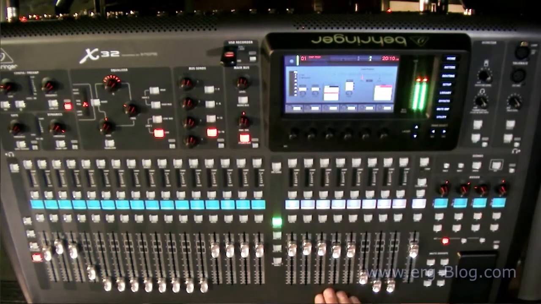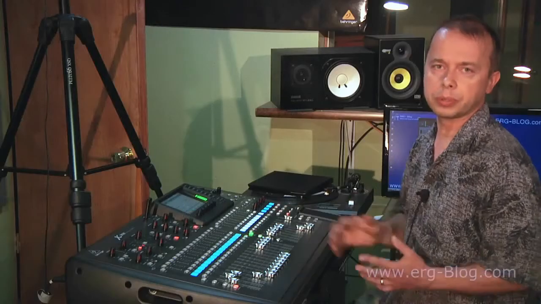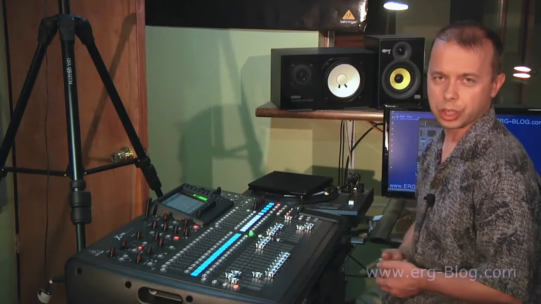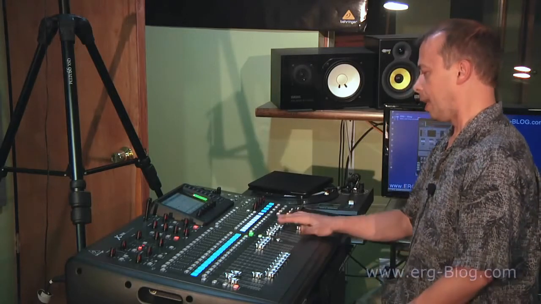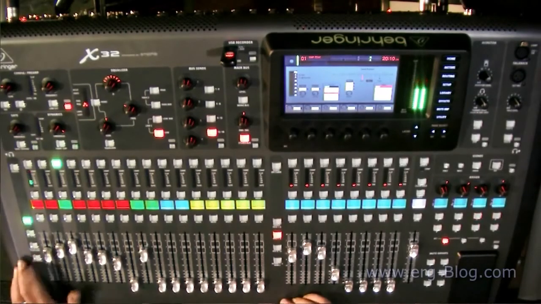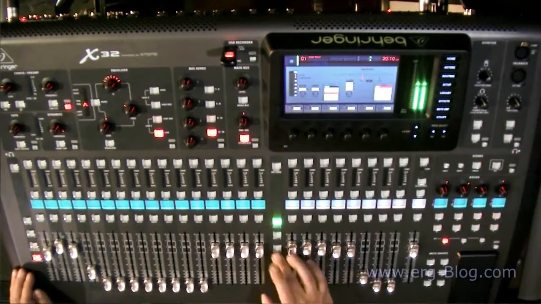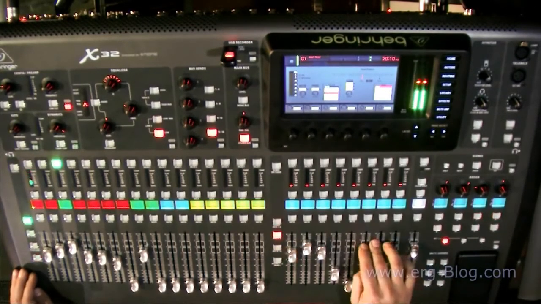So the master section. Master section is absolutely great so far. So we have these DCA groups. DCA groups is a typical subgroup function like we have on average analog board, which has 8 DCA subgroups. We have buses. Basically, buses are kind of like doubled in this case, so we can control buses from here, or we can control buses from here, bus 1 through 8, or 9 through 16.